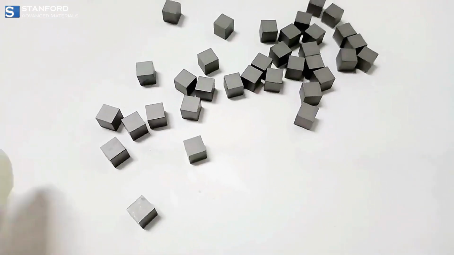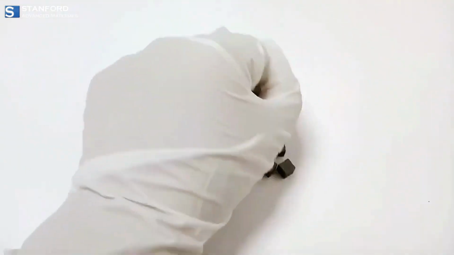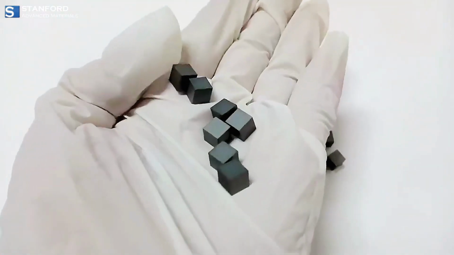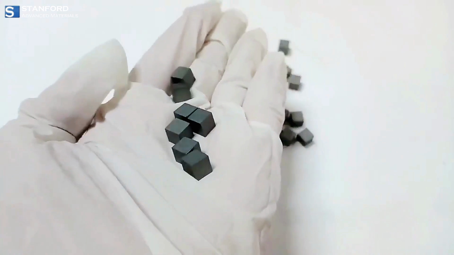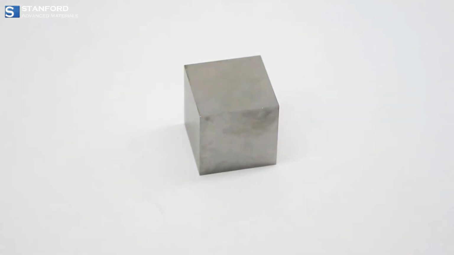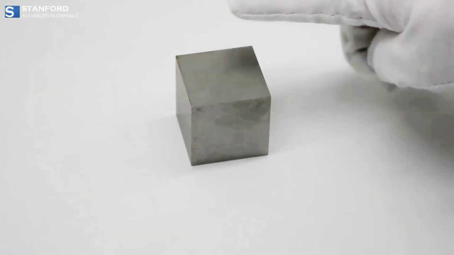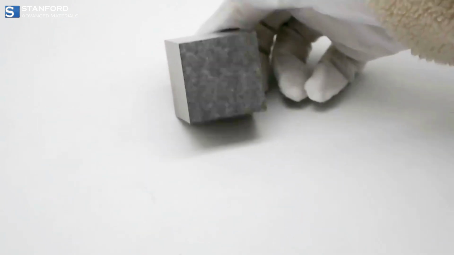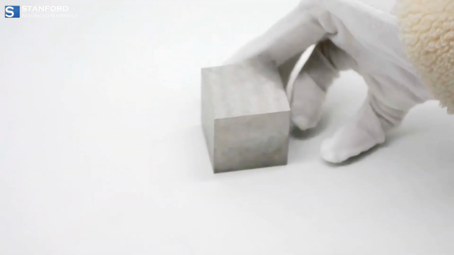Tungsten, known for its exceptional properties, plays a pivotal role in advancing electronic technologies. With a high melting point and superior thermal conductivity, tungsten becomes the material of choice for applications demanding precision and reliability.